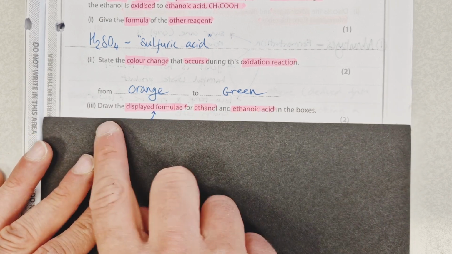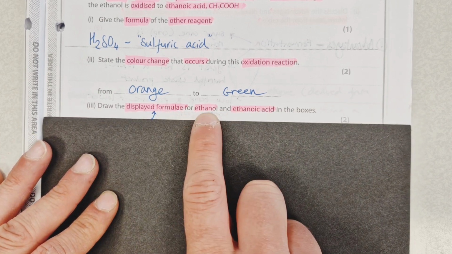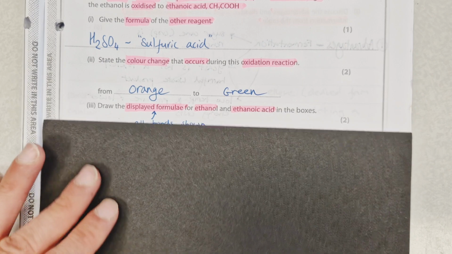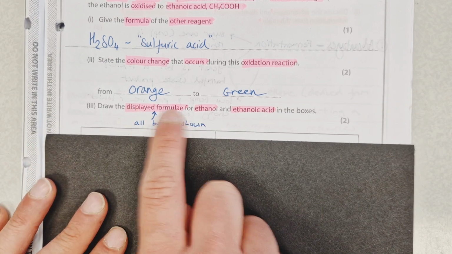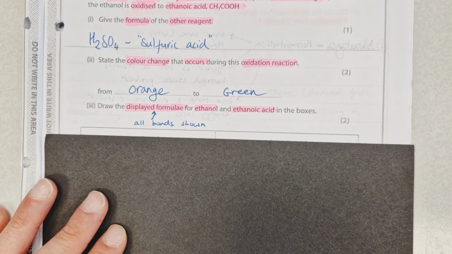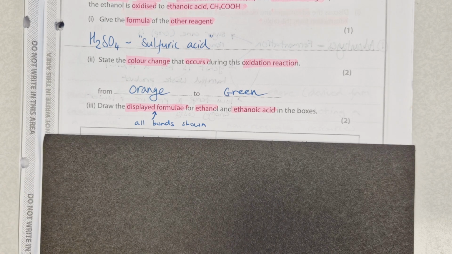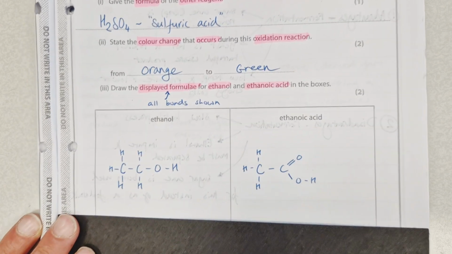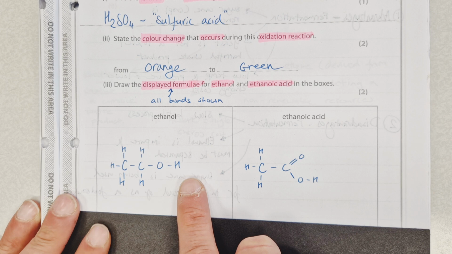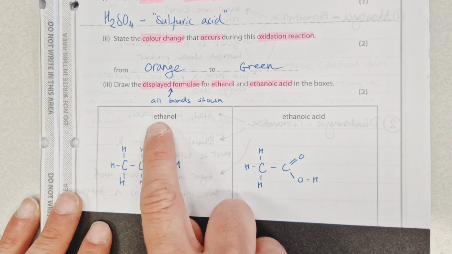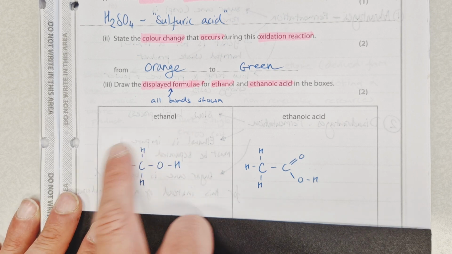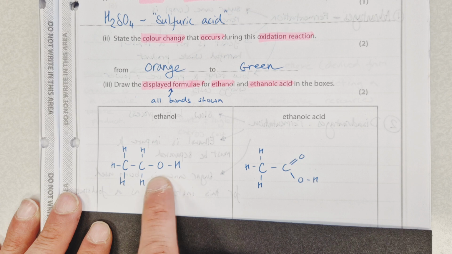Next part of the question says, draw the displayed formulae for ethanol and ethanoic acid in the boxes provided below. So displayed formulae means we have to show all of the bonds present in the molecules, and that's what displayed formula is all about. So there are my 2 diagrams. Okay, so ethanol is an alcohol. So it's a 2-member alcohol. Eth stands for 2 carbons. So we've got a 2-carbon-based molecule with the OH functional group at the end, and that's all the bonds shown.